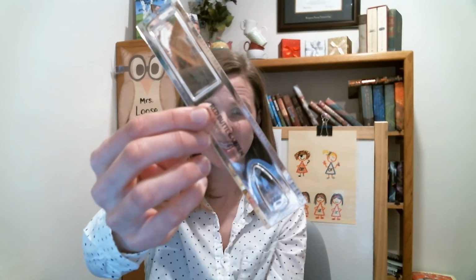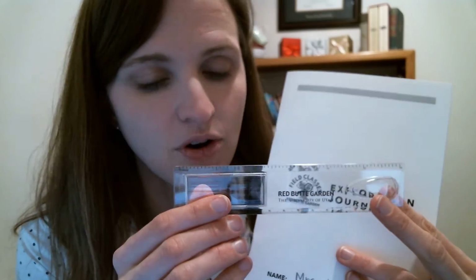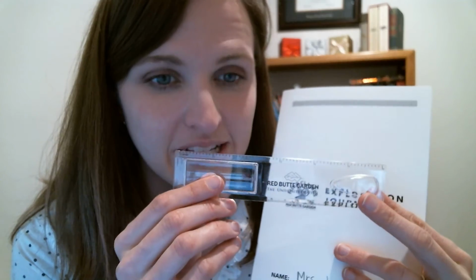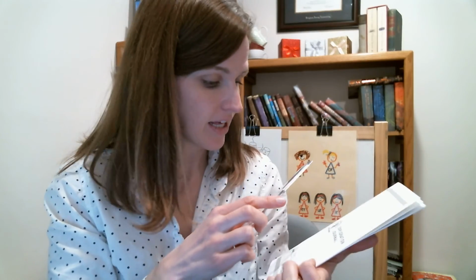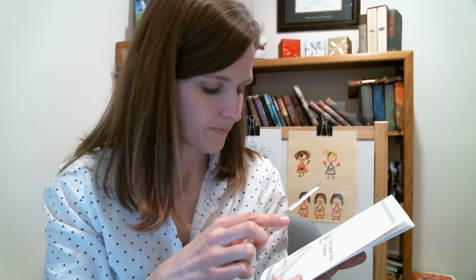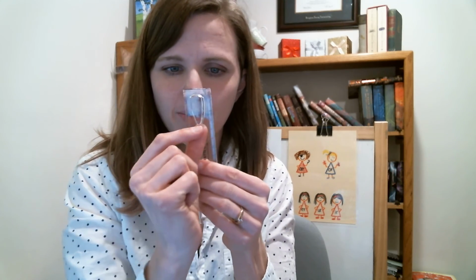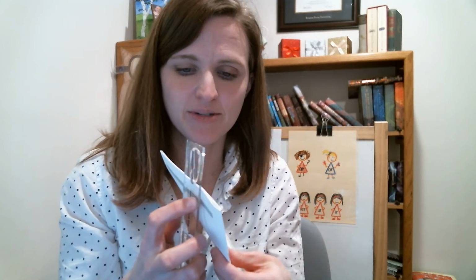Now you're probably wondering what this one's for. This is a tool you can use to measure things. So maybe you find a leaf or a tree, a stick or a rock or something out in nature, or like a footprint. You can measure it to see how big it is and write down the measurements with the rest of your observations. This part is a magnifying glass, so you can see things a little bit bigger and closer. And then this last little part right here, it's just a clip so that it can clip to your journal so you don't lose it.